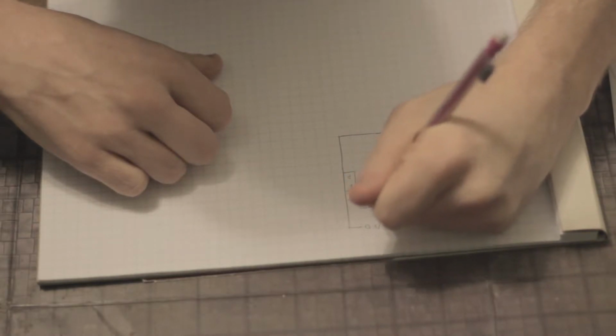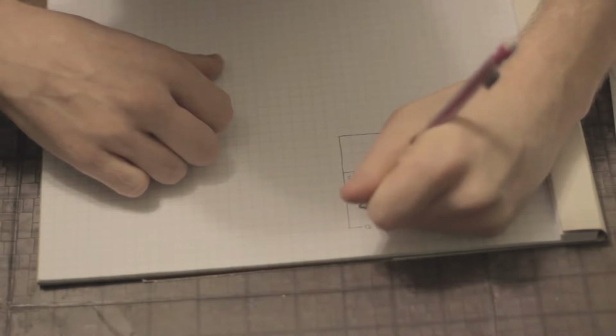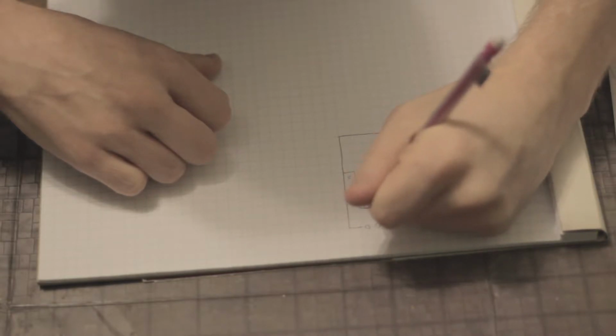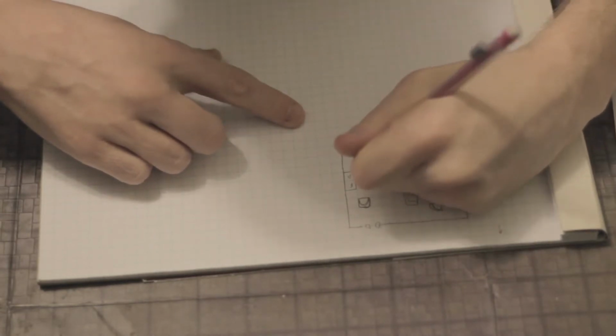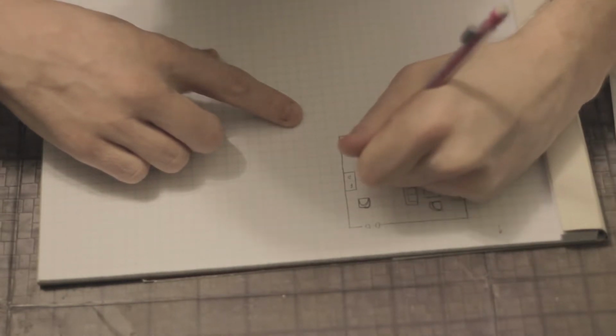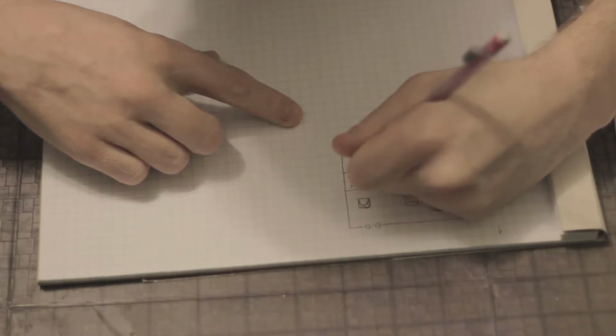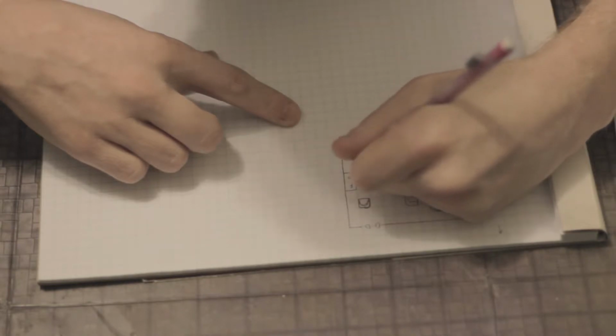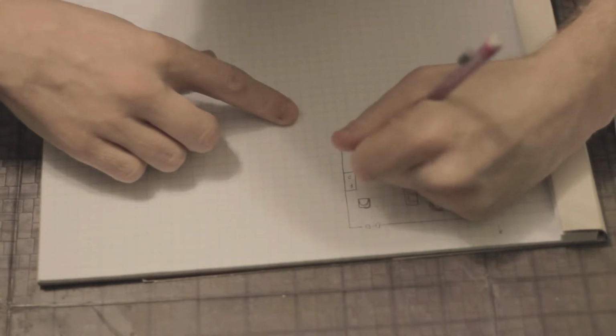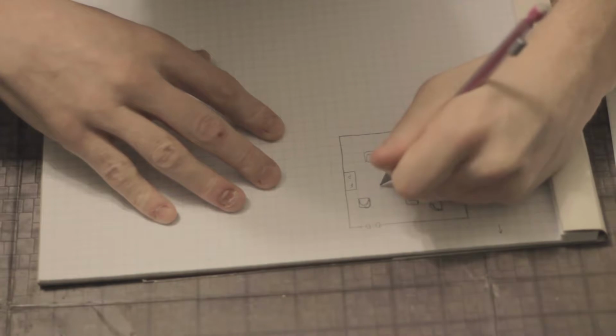That looks a little bit better, I guess. Maybe. Alright. And we don't want them too close to the fireplace. And do something like this. Maybe another couch.